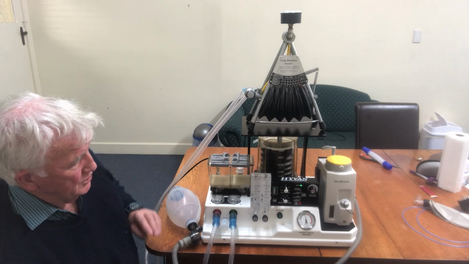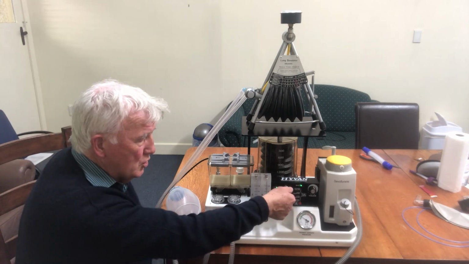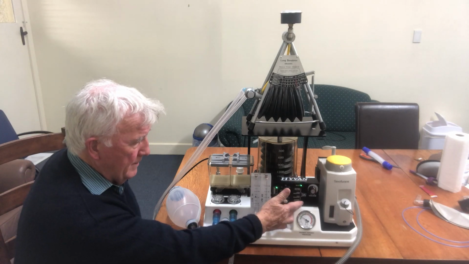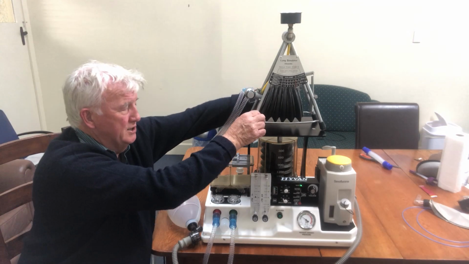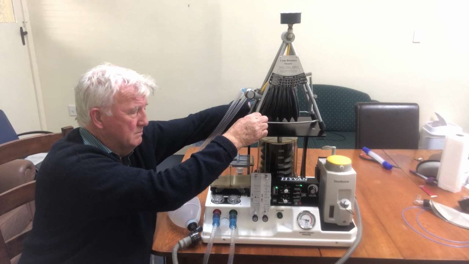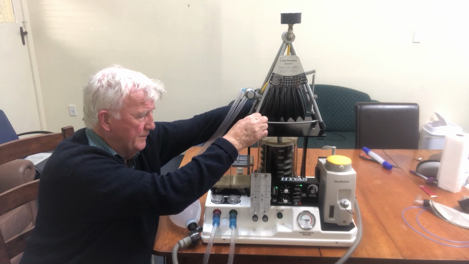At the end of the operation, you turn the ventilator off, just turn it off there, and the patient can start breathing spontaneously again. So there's no switching at all. It's very simple in that respect.